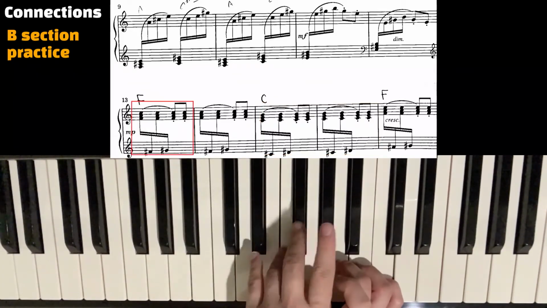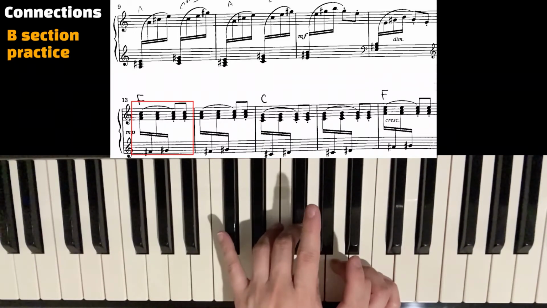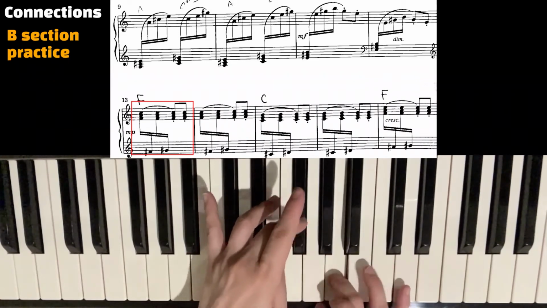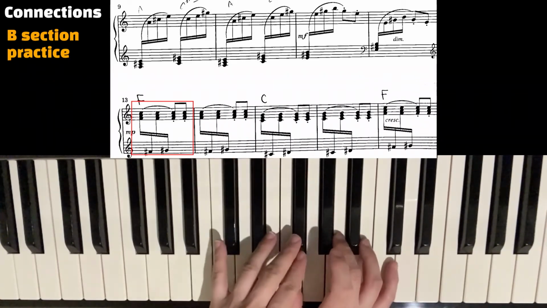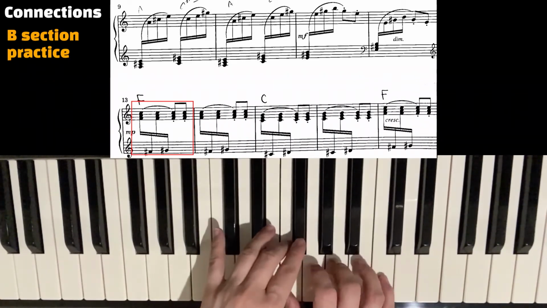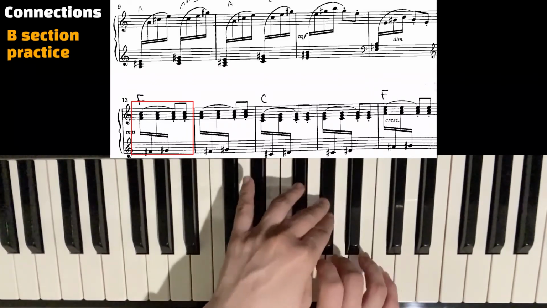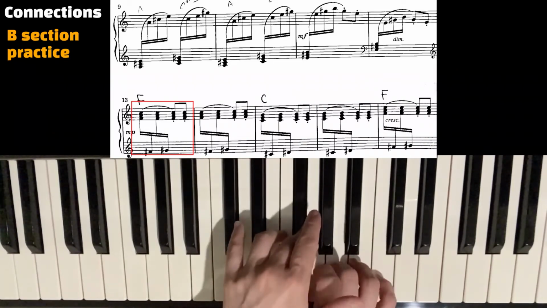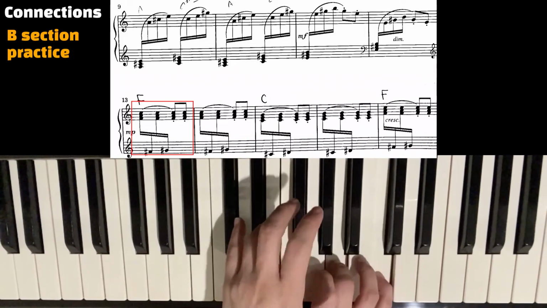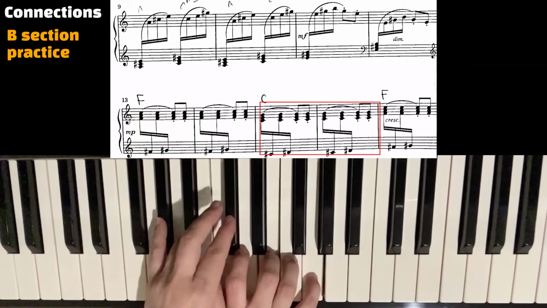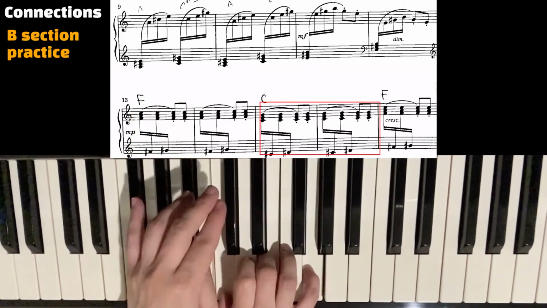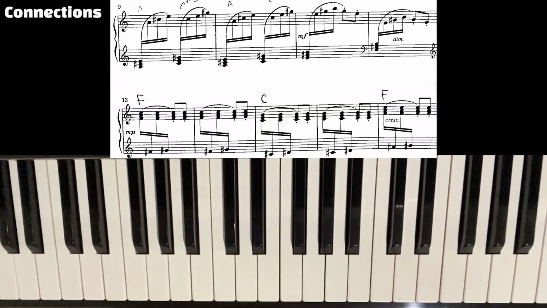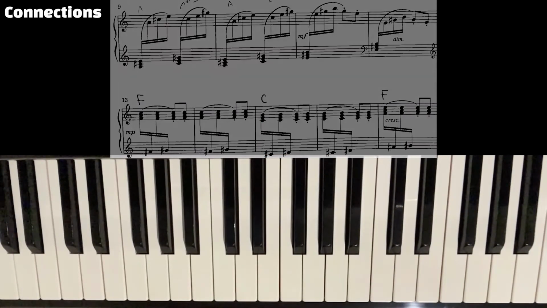These F sharp and G sharp are neighbor tones of the F chord tones. So don't play these two notes too hard. It's going to be soft because these are a kind of dissonance in this part. This is how you play the B section.